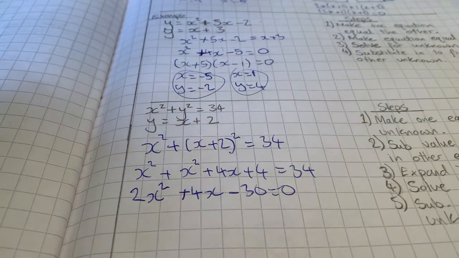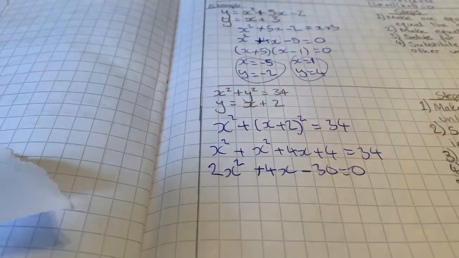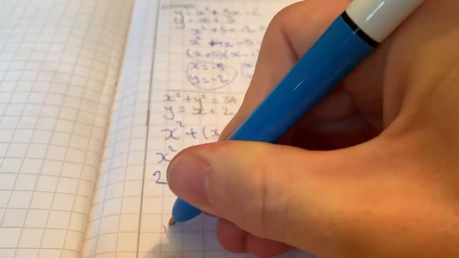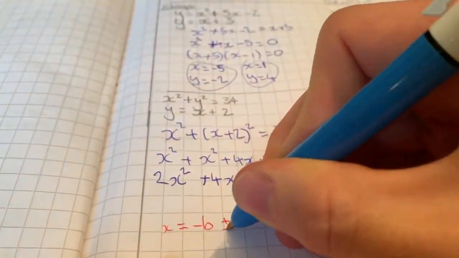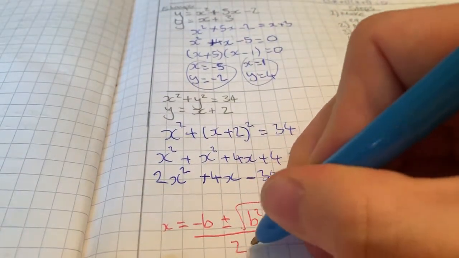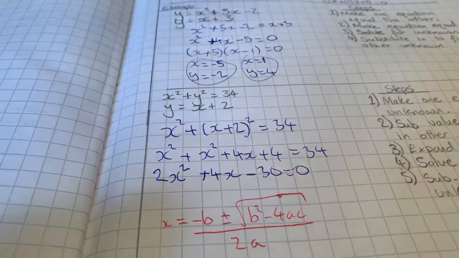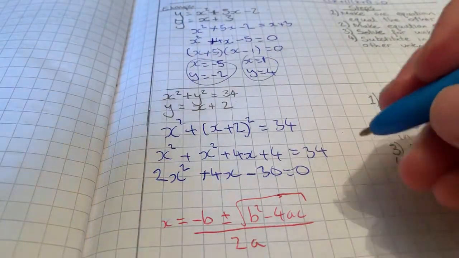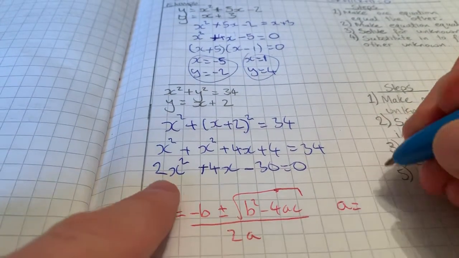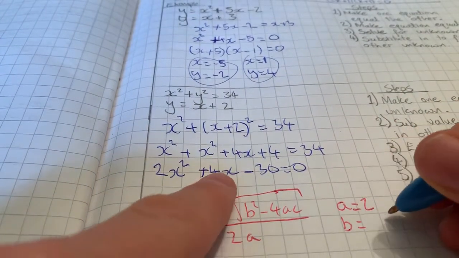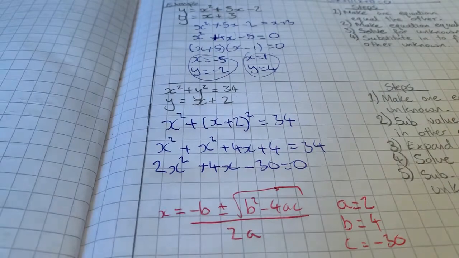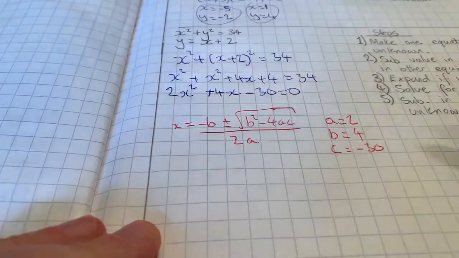Now with that, I'm going to go and do it through the quadratic formula, so I'll just write that out quickly. So I need to have x equals minus b plus minus square root b squared minus 4ac all over 2a. Okay, and for this you need to signal what your a, b or c equals. So for this, a equals 2, b equals 4, c equals minus 30. So we're going to substitute those in to this here.